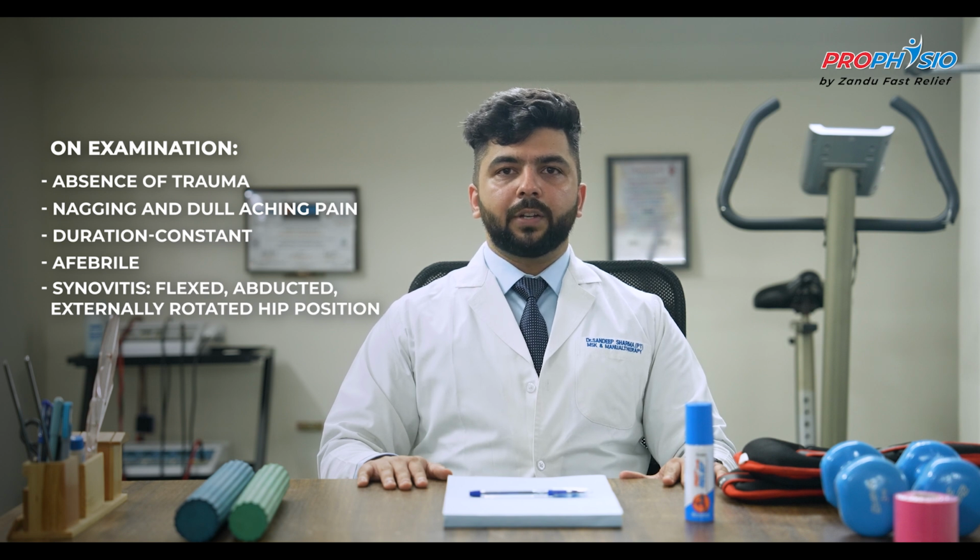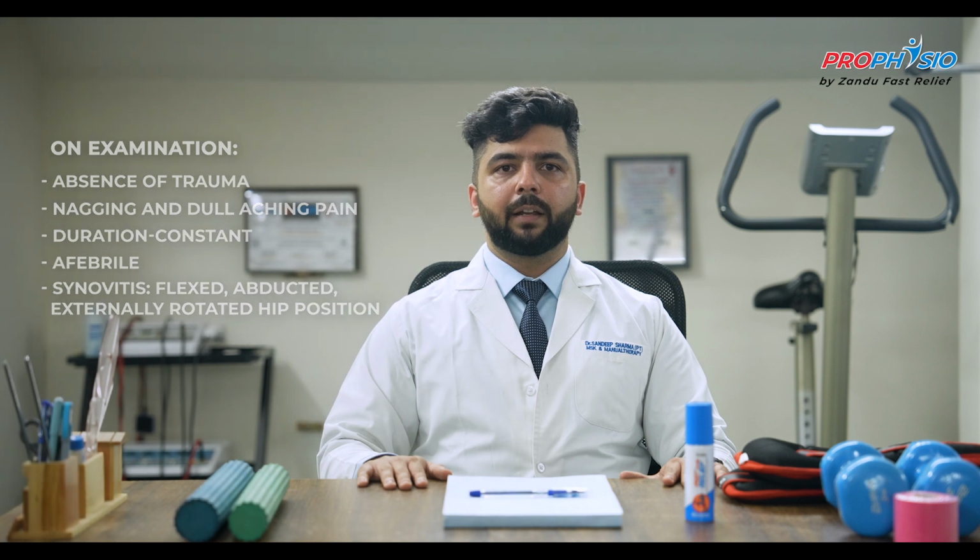Attention should be paid to the position in which the patient keeps the hip while at rest. A patient with synovitis or a hip effusion will often keep the hip in a flexed, abducted and externally rotated position, as this position places the hip capsule at its largest potential volume. Tests were done in the standing, seated, supine and prone examination.